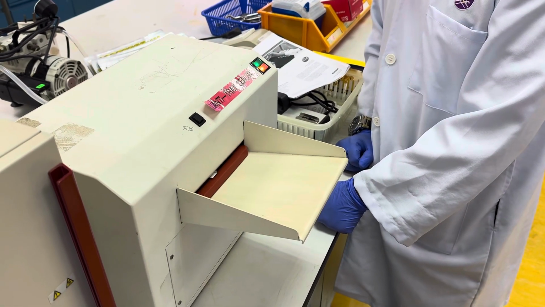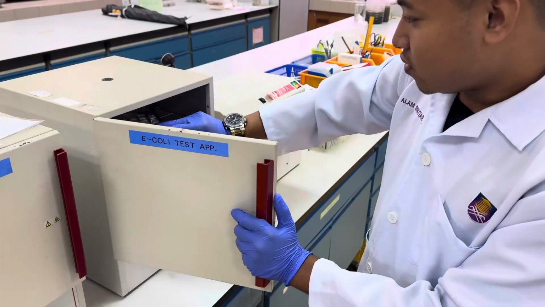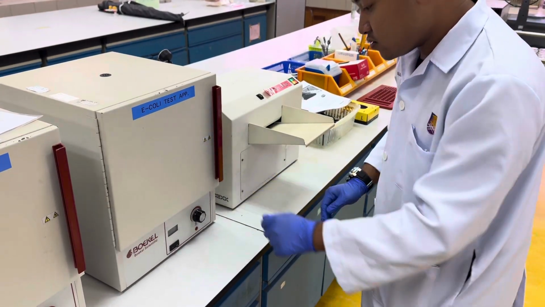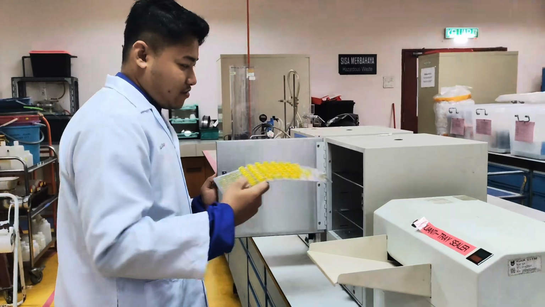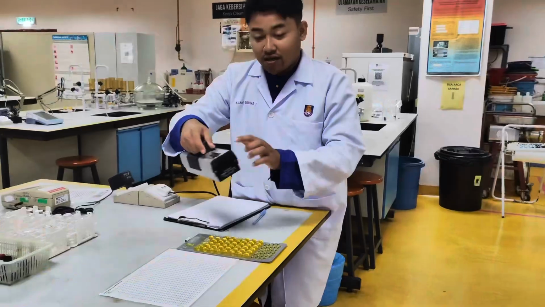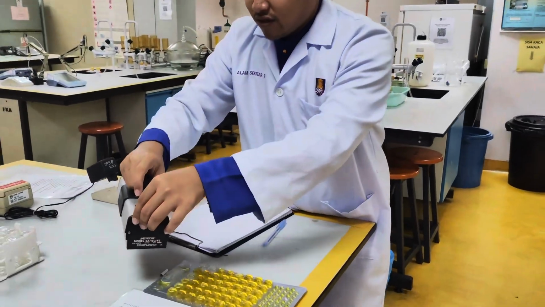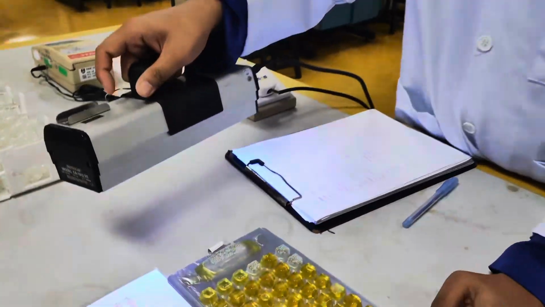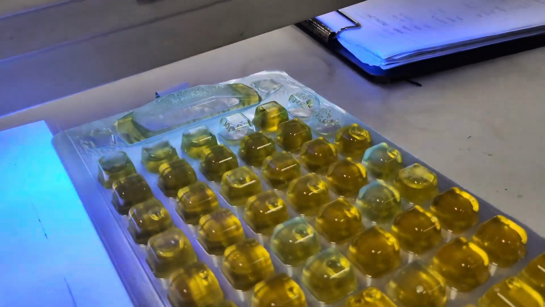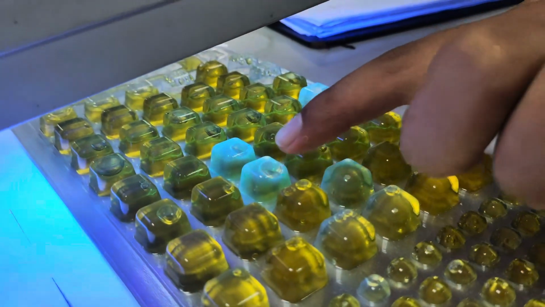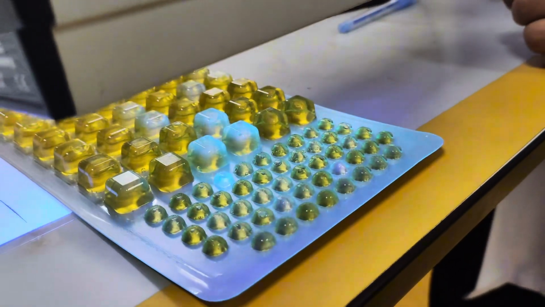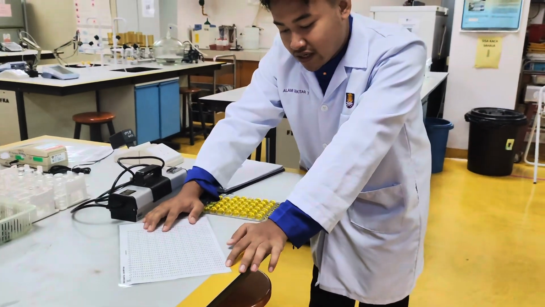After sealing the quanti-tray, place the quanti-tray into the incubator for 24 hours. Next, after 24 hours, the quanti-tray is scanned using a fluorescent light. As you can see, the neon color indicates the availability of the E. coli.